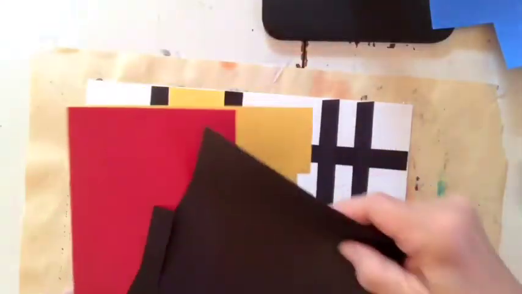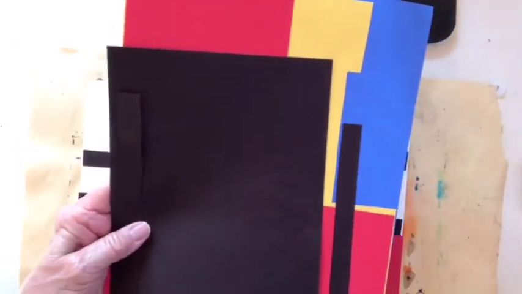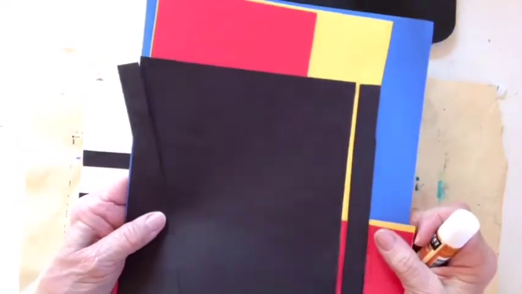I'm just starting my cleanup. I'm being sure that I've got the cap on the glue stick, getting all my papers because we're going to use those for another project. I'm going to put all of that back in my kit so I can find it when I need it.